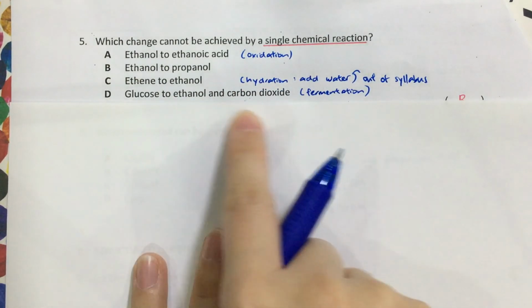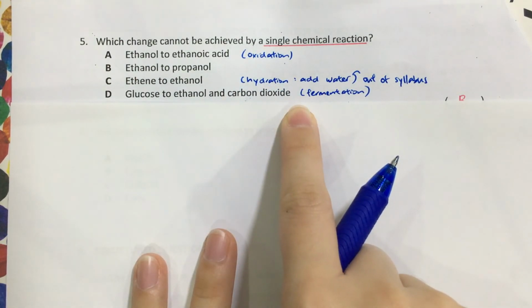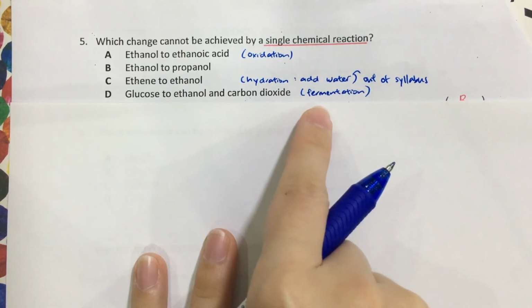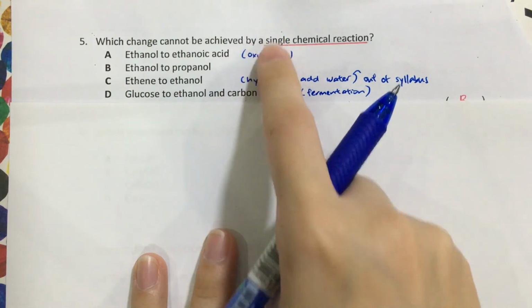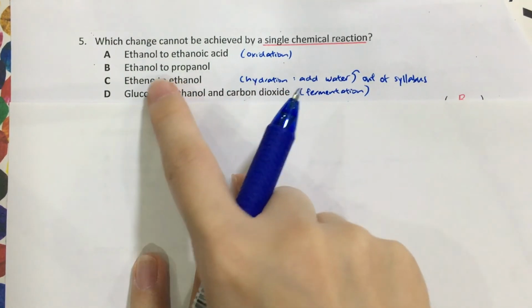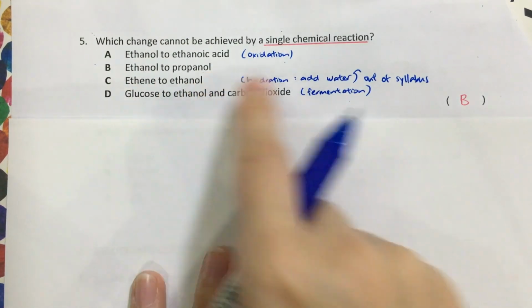Okay, but this is a single reaction called hydration. Next one, this is the same as the previous question. Glucose to ethanol and carbon dioxide. This is the process of fermentation. So A, C, and D can be achieved by one reaction. However, B cannot. So B is the answer.